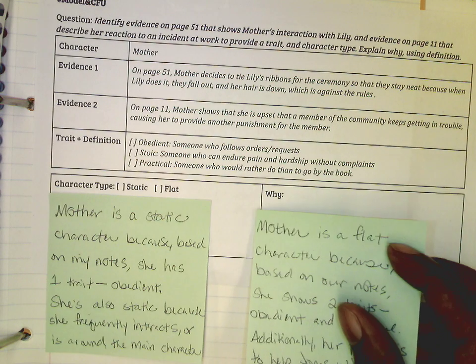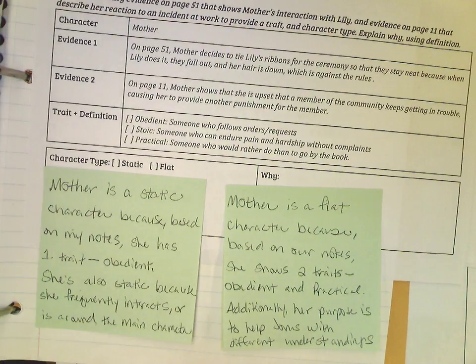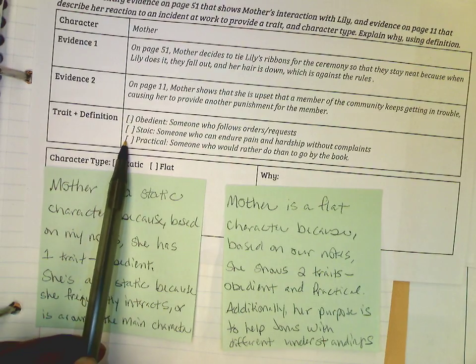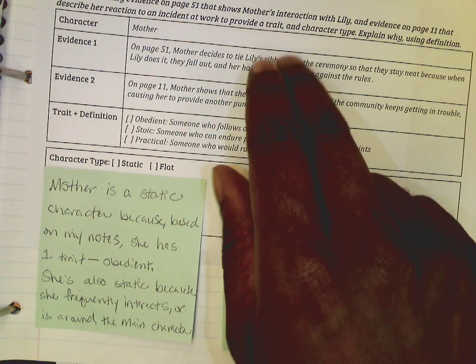Now, another cohort has something totally different. They say, you know what, I think Mother is flat. And the reason why I think Mother is flat is because they saw her as two things. They said she's obedient, but they also saw her as practical. And they said she's practical because in the first piece of evidence, she would rather let Lily tie her own ribbons, which she's done in the past, than follow the rule of her tying them or keeping them tied tight. The only time she decided to do this was for the ceremony. So the fact that normally she allowed Lily to do her own thing, except for this one situation, that particular cohort said, you know what, I can see her as practical.